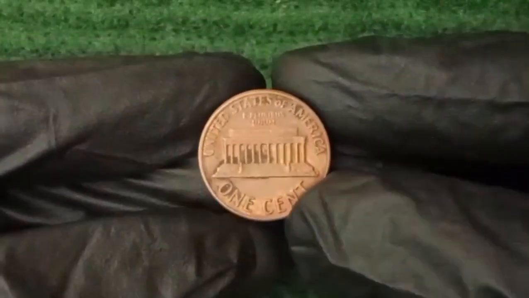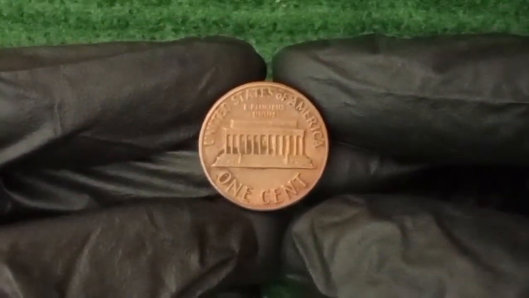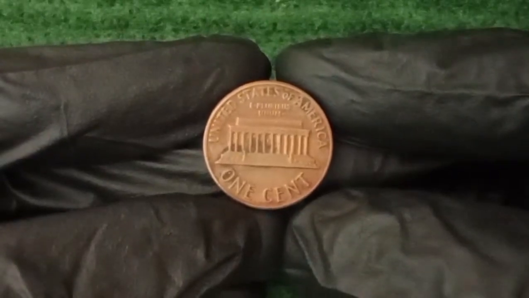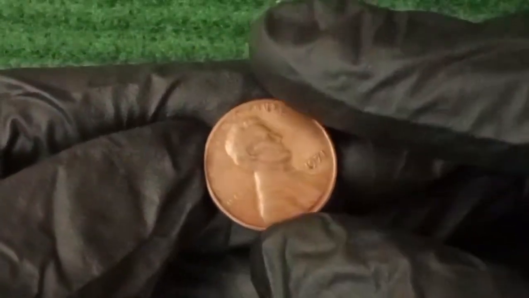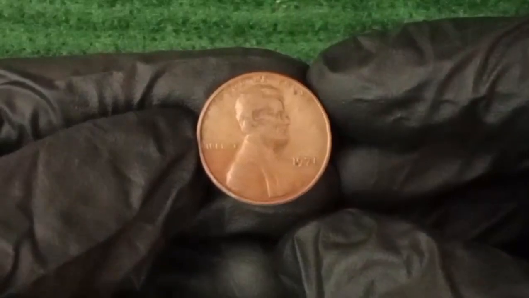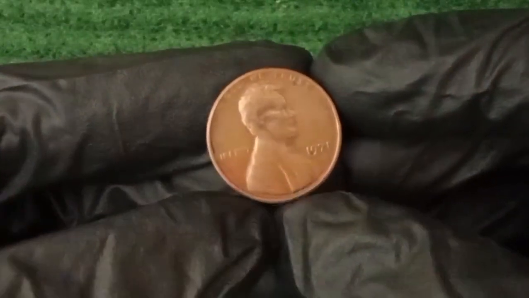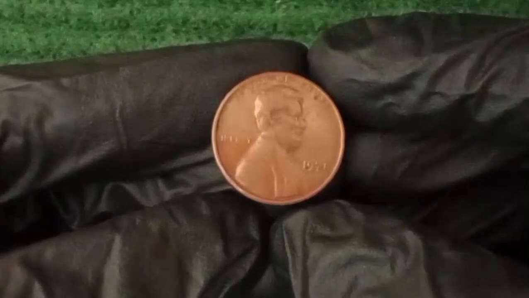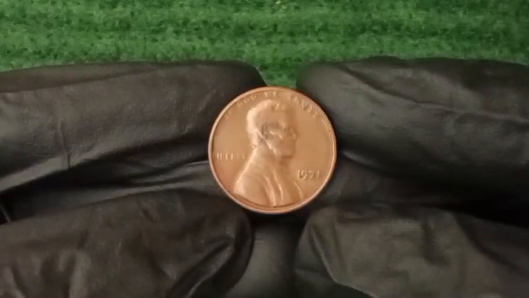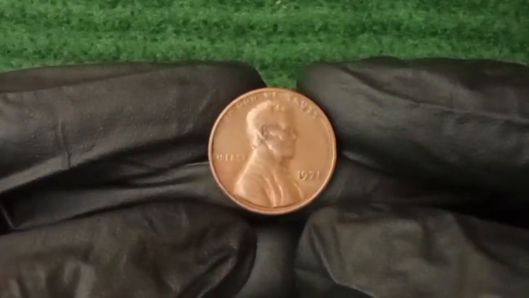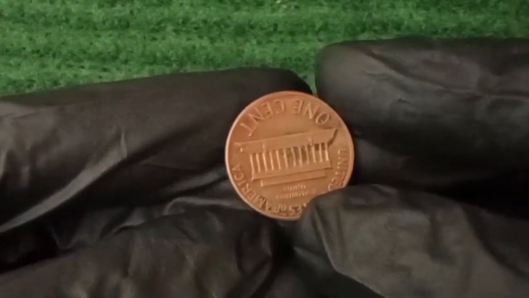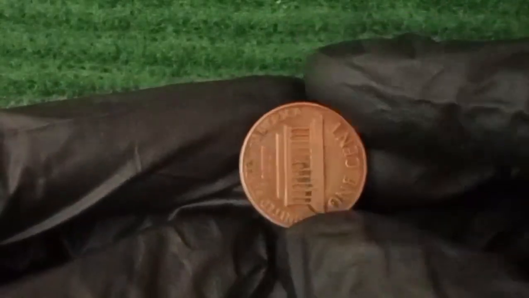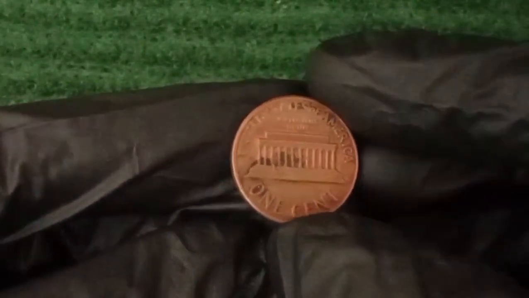Mintage and varieties of the 1971 Lincoln cent, mint marks, and production numbers. The 1971 Lincoln cent was struck at three U.S. mints. Philadelphia, no mint mark: 1,919,490,000. Denver, D: 2,911,045,600. San Francisco, S: only proof coins, no circulation strikes.